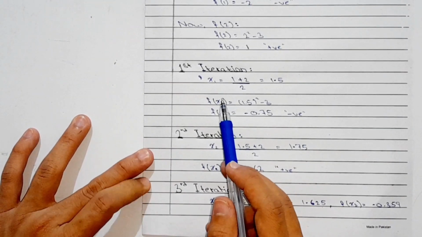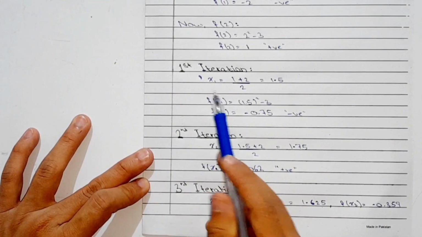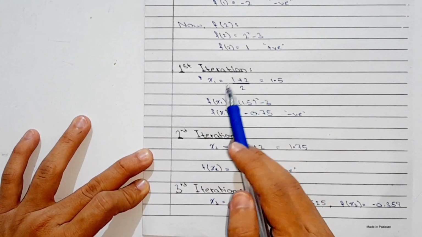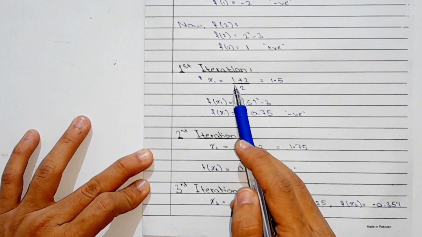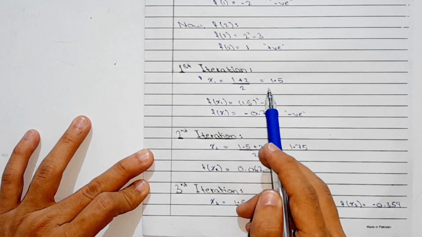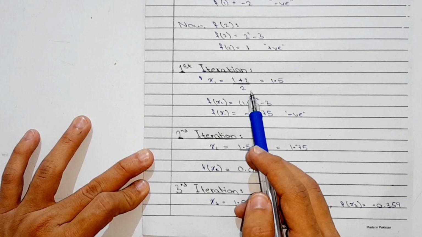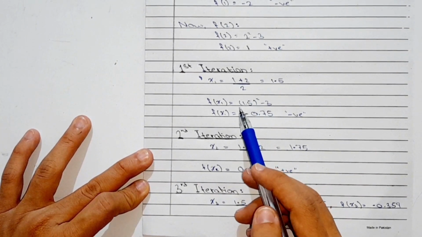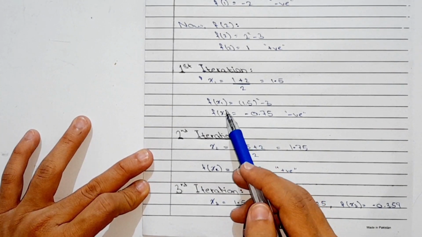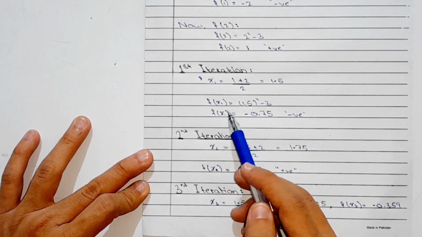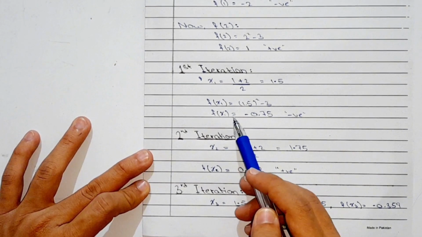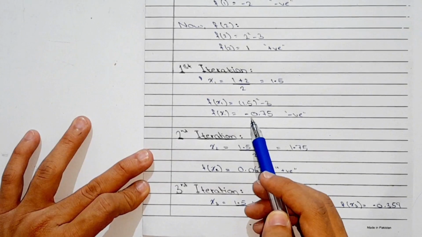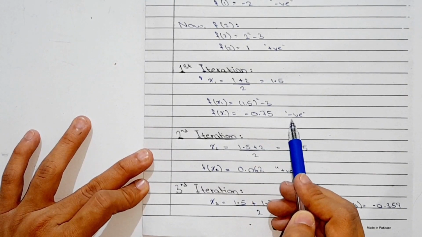Moving on to the first iteration, we need to find the value of x1, which will replace either 1 or 2. To do that, we will simply take the average of 1 and 2 by adding them and dividing by 2, and we get the answer 1.5. After that, as we discussed, we are going to put this value in the function of x. After putting the value in the function of x, we get the answer minus 0.75, which is a negative value.